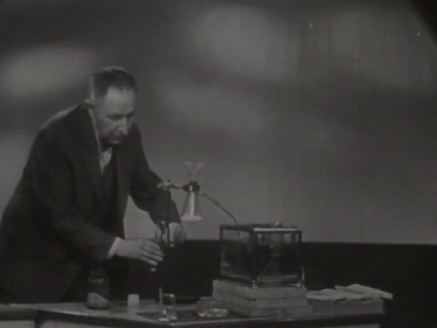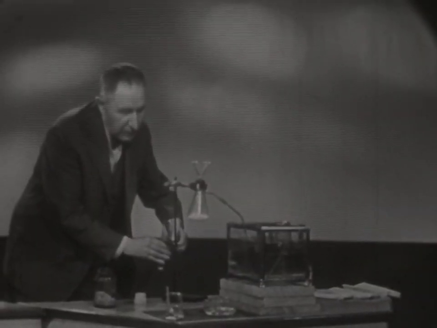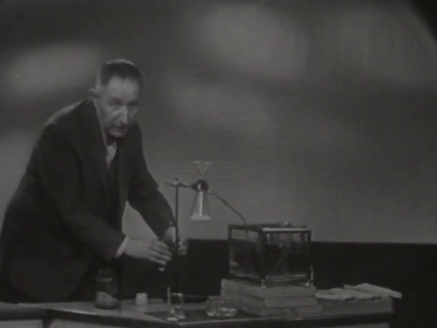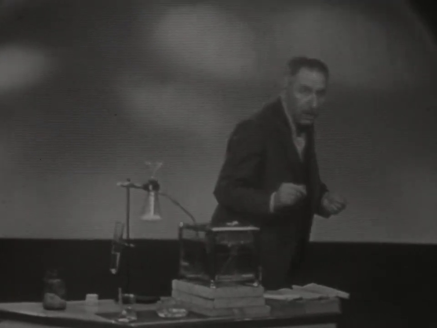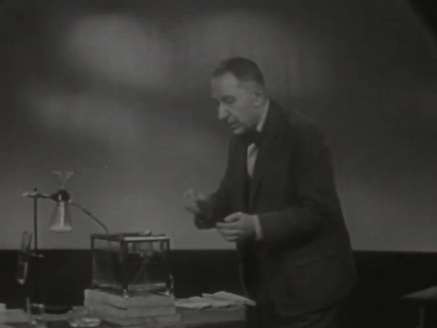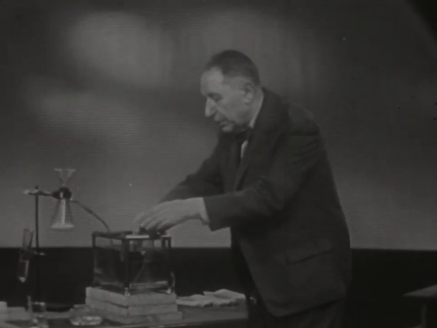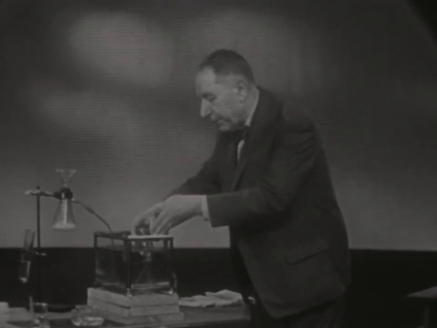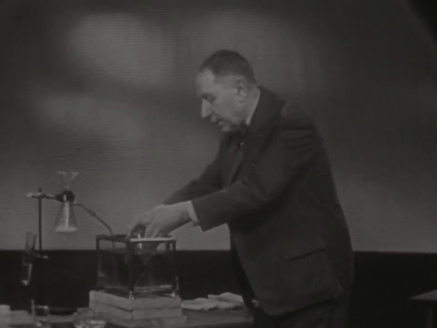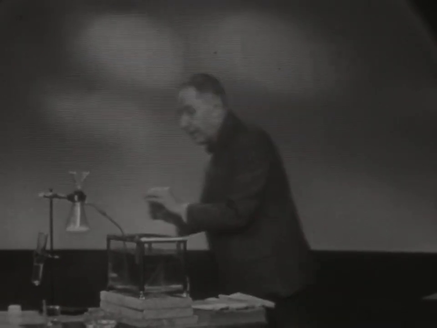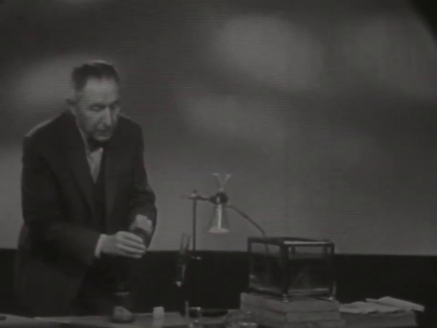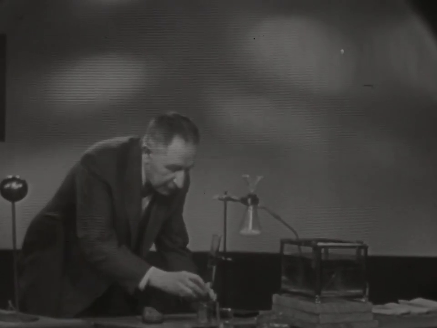Now that my bottle is full of gas, I want to identify that gas. I already found that that gas is acidic because the color of the water has turned. Now I'm going to take some of this gas in the bottle, closing it up with my hand, putting it upside down, and I'm going to pour it over a lighted candle.